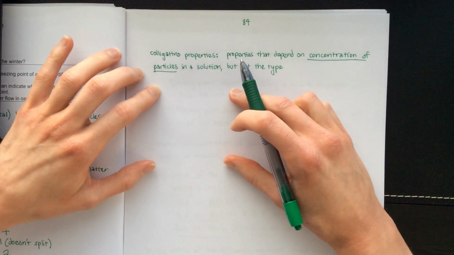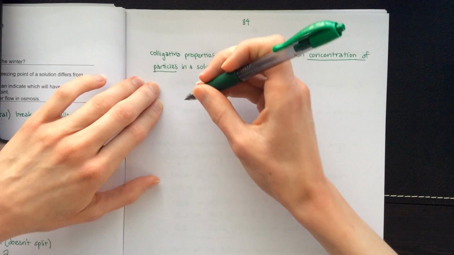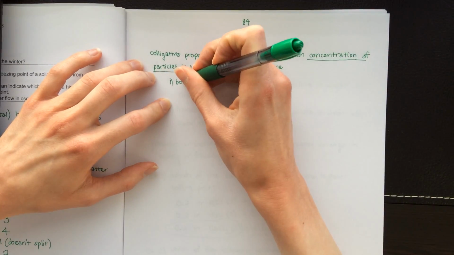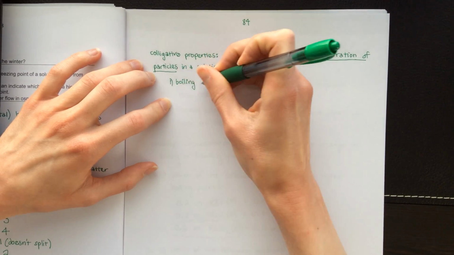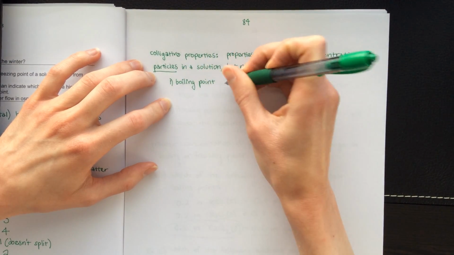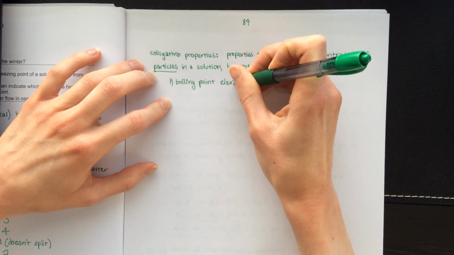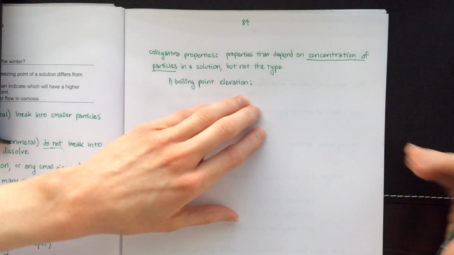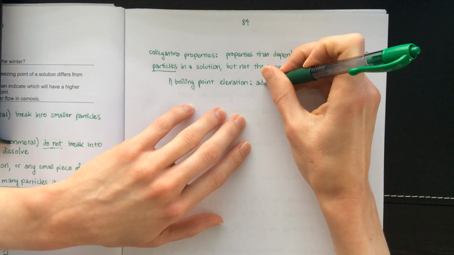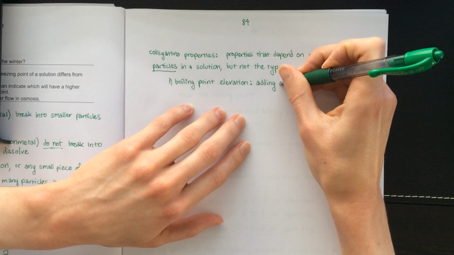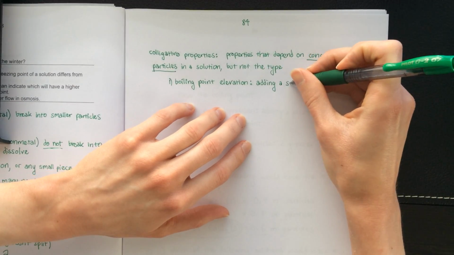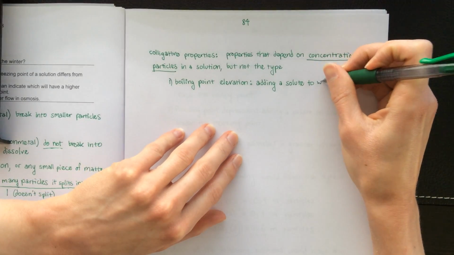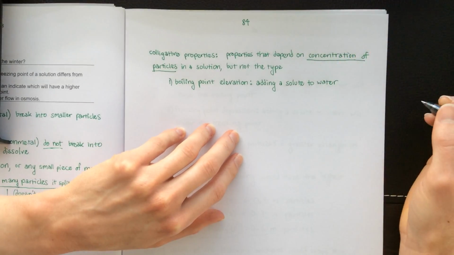So there are 2 specific colligative properties that you need to know about, and one of them is called boiling point elevation. And this colligative property tells us that if you add a solute, so if you dissolve anything in water, that is going to raise the boiling point.